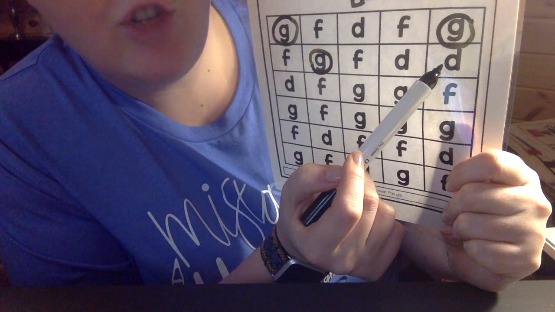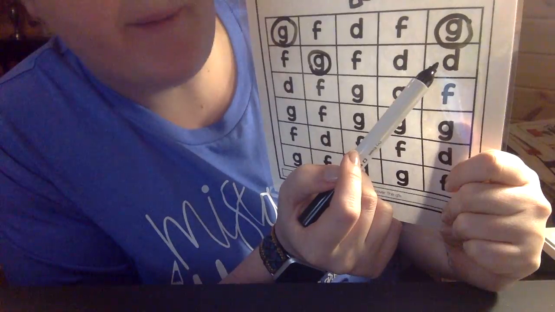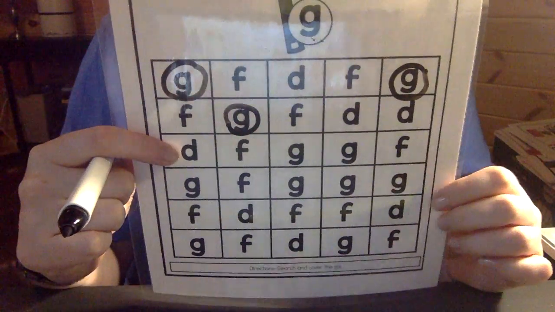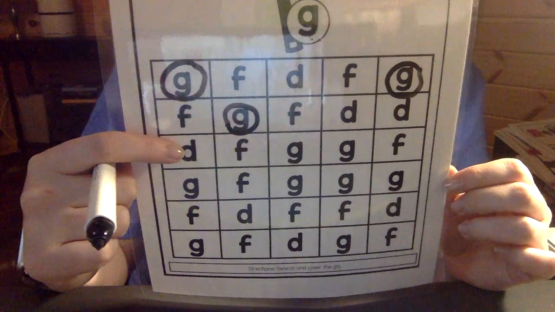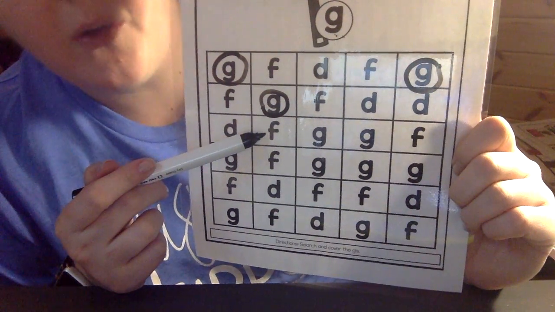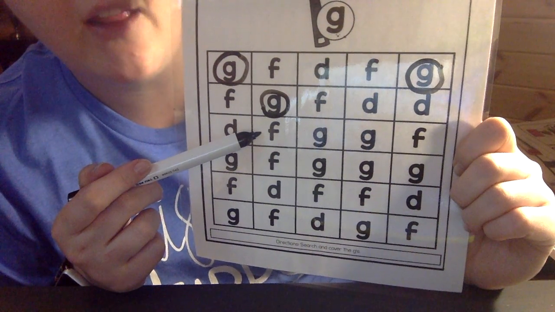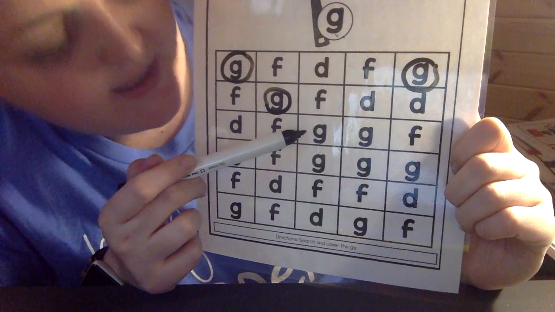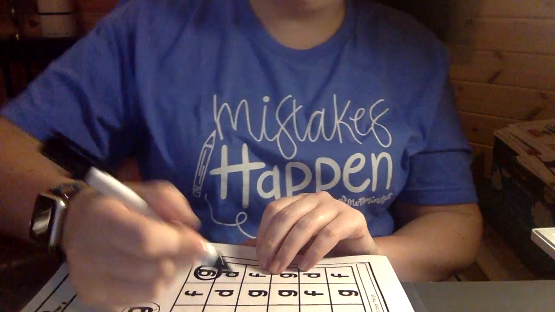Is this a lowercase g? Nope, we'll leave that one alone as well because it's a lowercase what? Another d. Next row. Is this a lowercase g? No, it's a lowercase d. All right, let's keep it going. Is this a lowercase g? No, it's a lowercase, what letter is it? F. Next one. Is this a lowercase g? Yes, let's circle it.